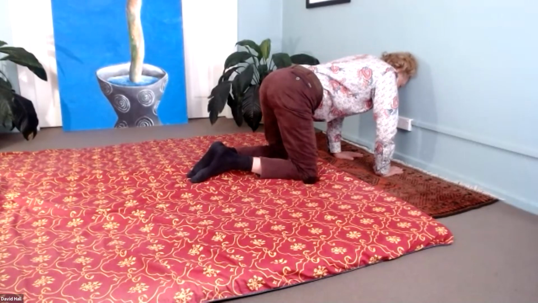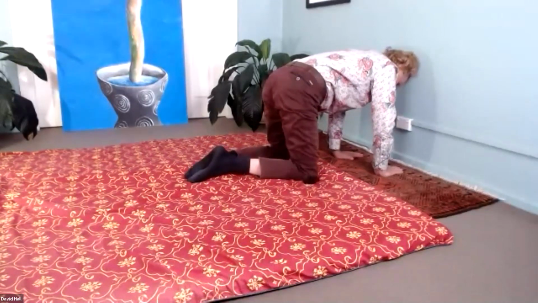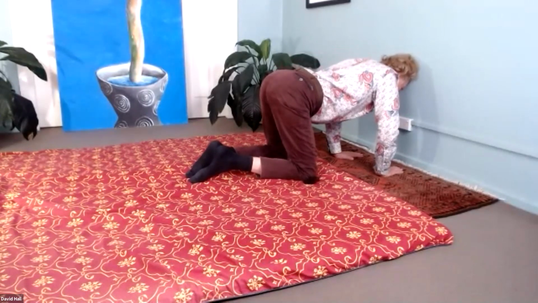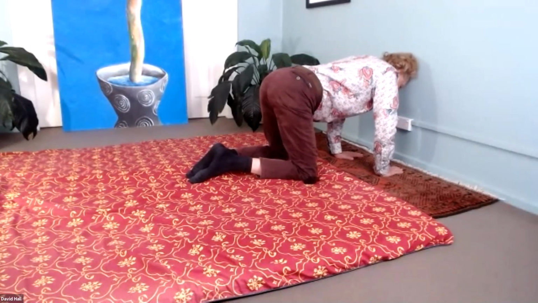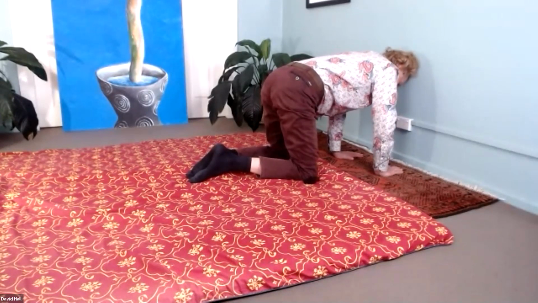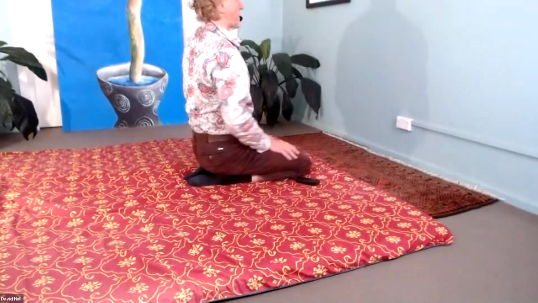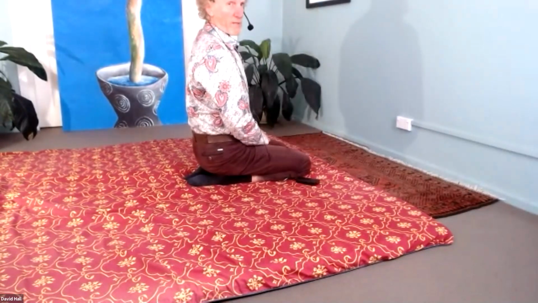And the feeling that gives you in your face, does it make it easier to feel the width of your face and to open both sides? Leave that for a moment. Just come back and sit or rest in whichever way is comfortable.